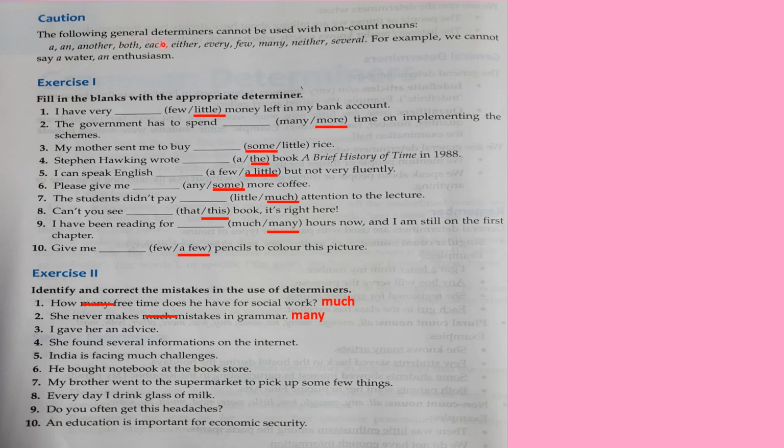See here, the following general determiners cannot be used with non-count nouns. So advice is a non-count noun. So we cannot use a, an or anything. So here the error is an advice, and the answer is, you can say a piece of advice or some advice also you can say.